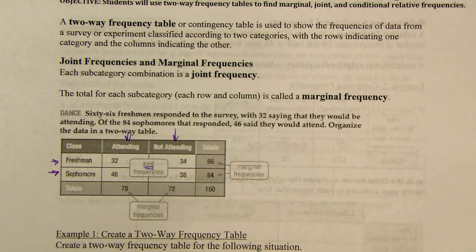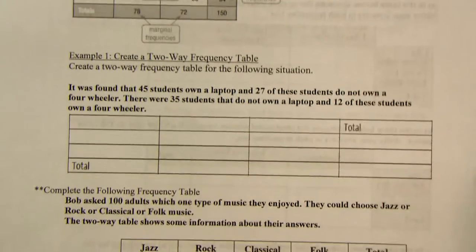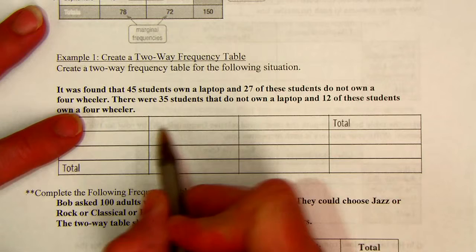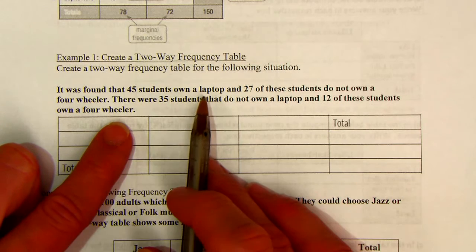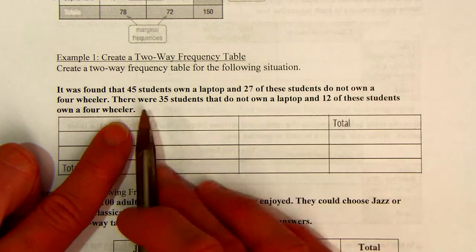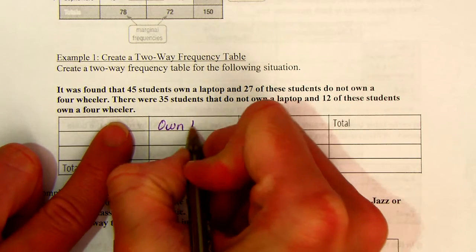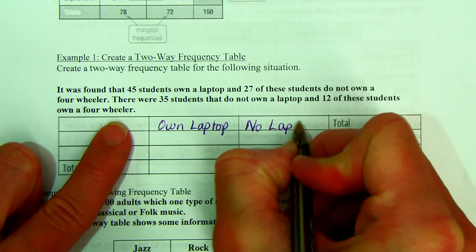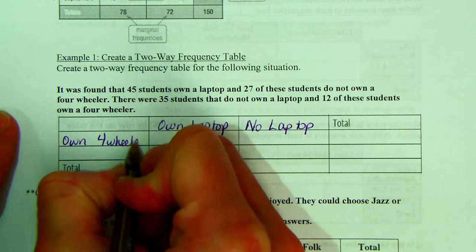Construct a two-way frequency table. My advice to you is just make the first one always your column. So it was found that we are talking about students who own laptops and don't own laptops and own four-wheelers. So I'm just going to go own laptop and no laptop, and this is own four-wheeler and no four-wheeler. Now we're going to take those numbers from this paragraph and place them in there.